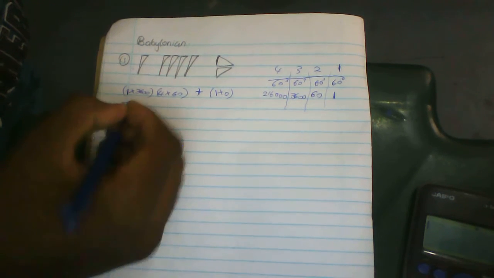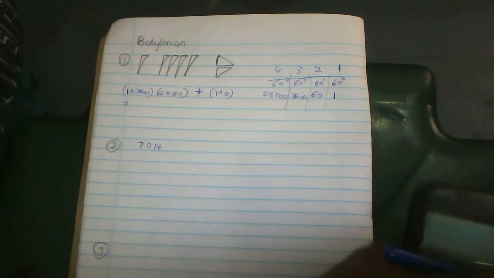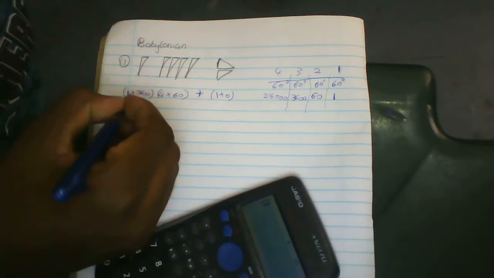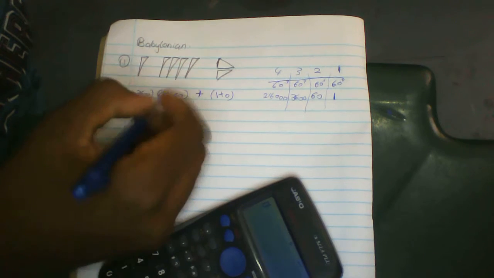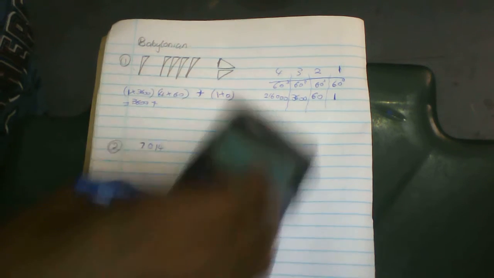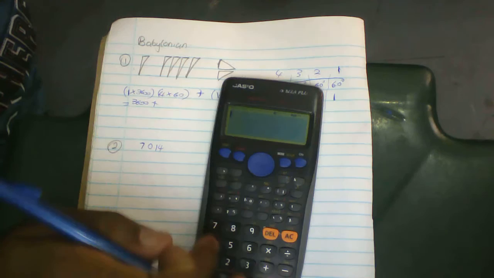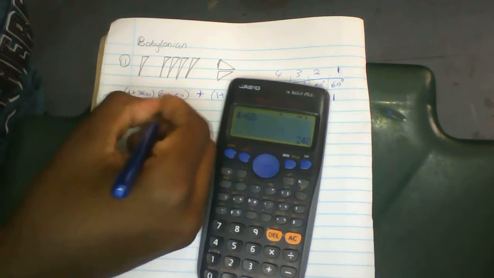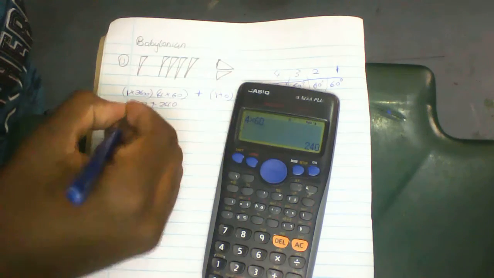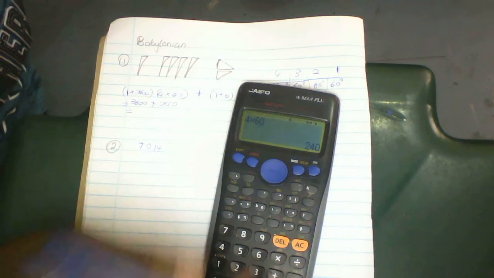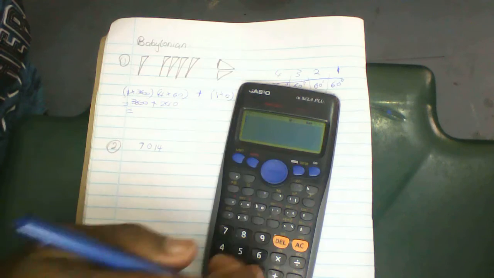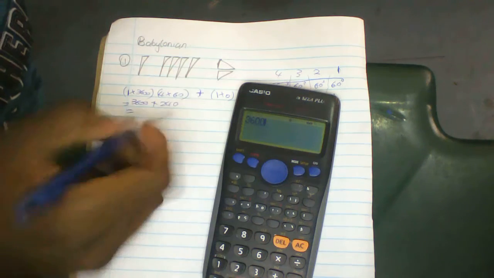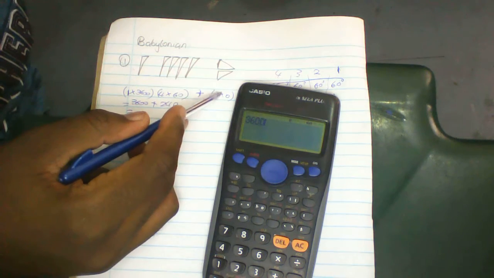Okay, equals to, then you just add there, then you will have 3600 plus 4 multiplied by 60. 4 multiplied by 60 is 240. 240 equals to, so then you'll add all the numbers. Remember here it will give you 0 because it's multiplied by 0, right?